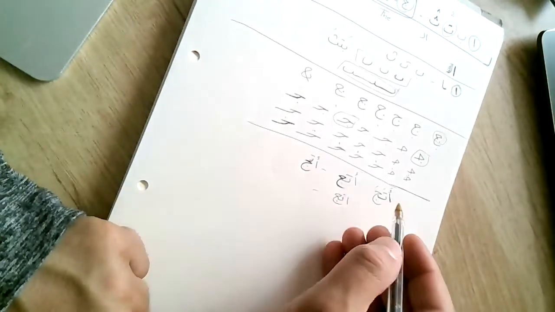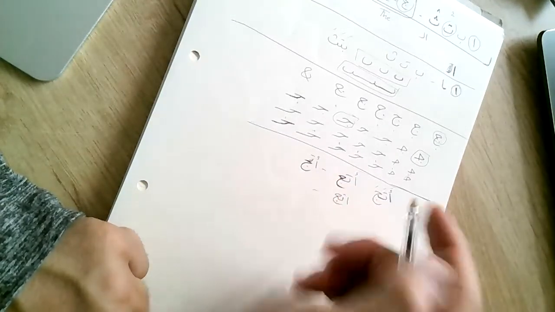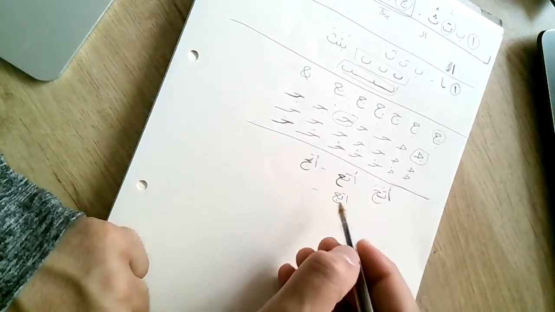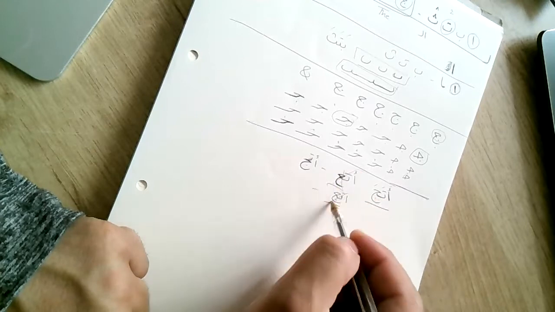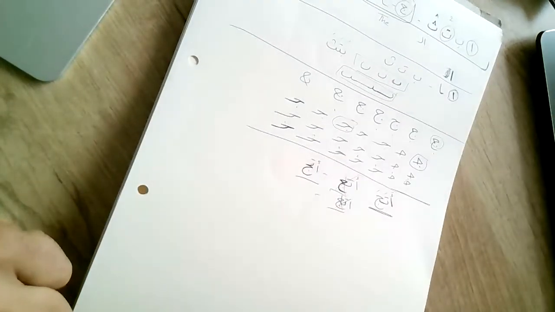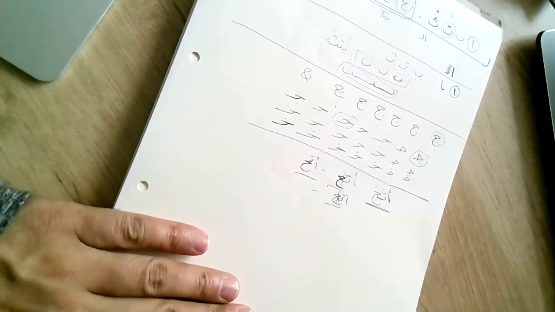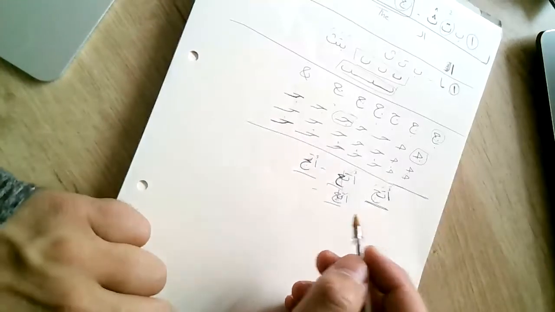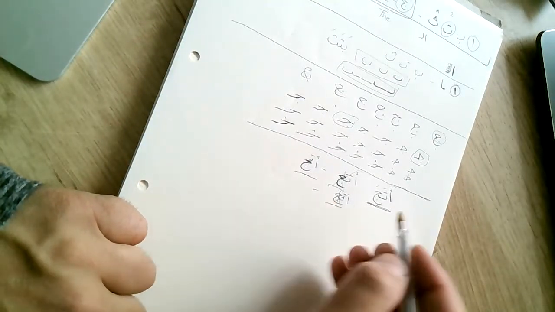So it could be like this. Don't look a lot at this, because this is a really rare type of font people will see. You'll see this, and you'll see this a lot. I assume that you are now repeating, yeah?